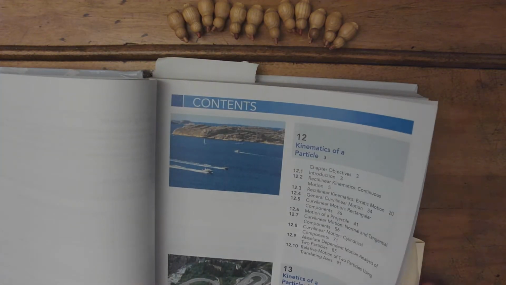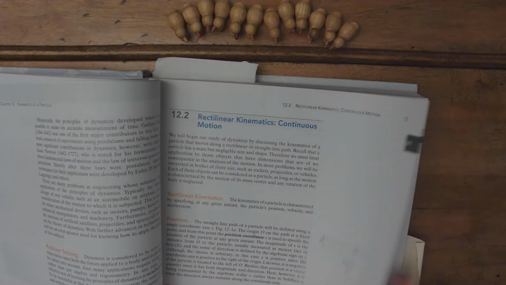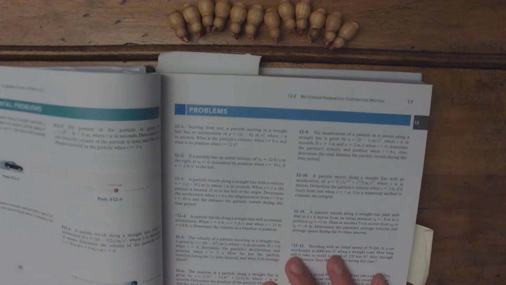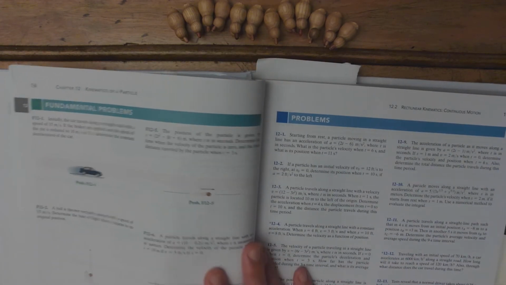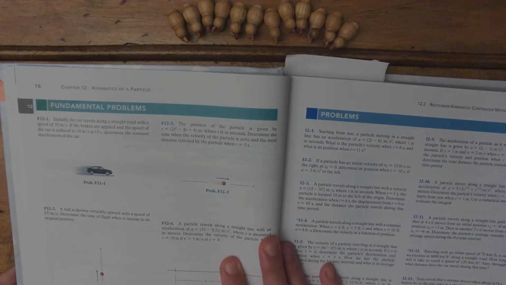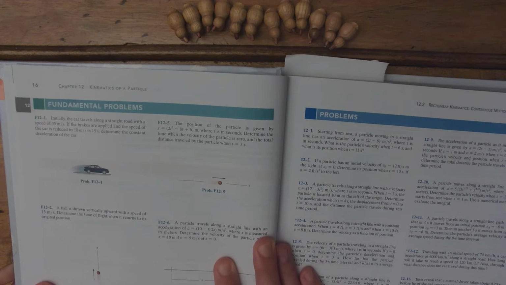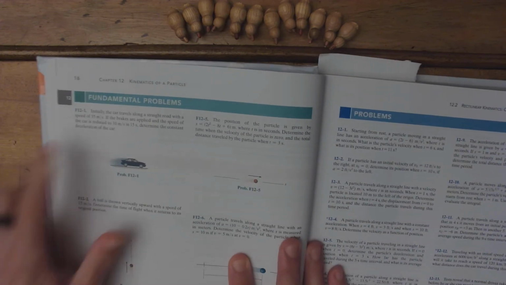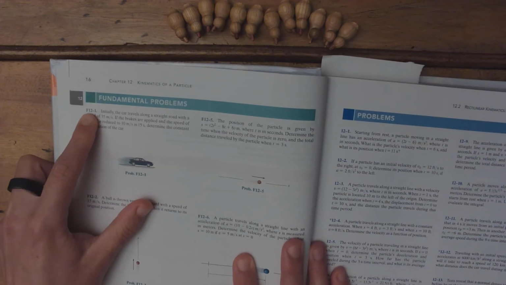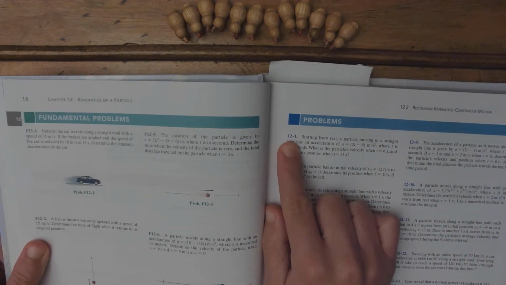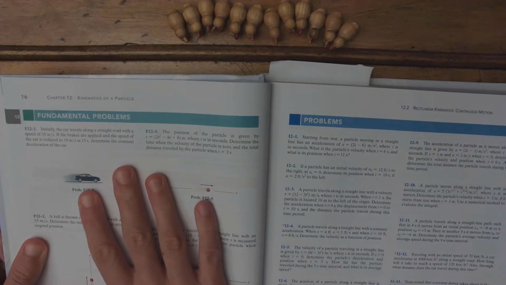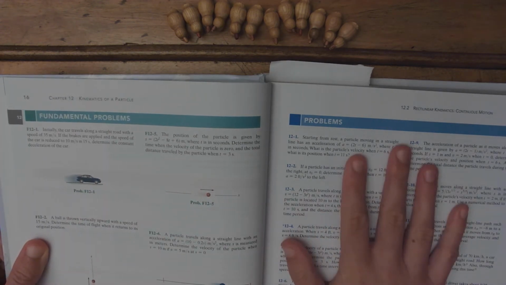Okay, so let's take a look at Chapter 12, and we have some problems here on page 17. We also have some fundamental problems here on page 16. So do be careful here because the fundamental problems have an F before the chapter number, and the regular problems don't. So homework will be coming both from the fundamental problems and the regular problems.